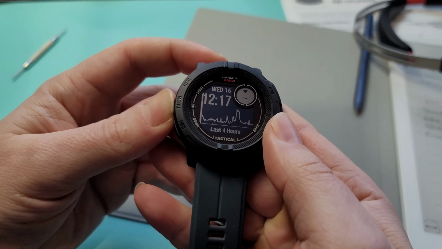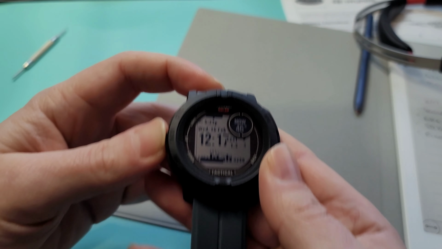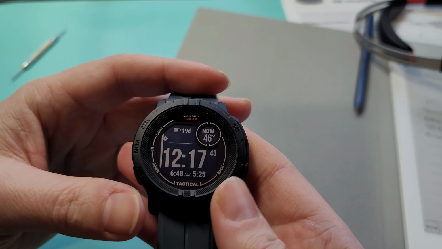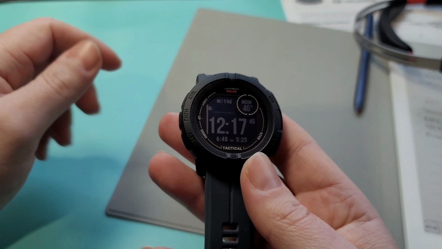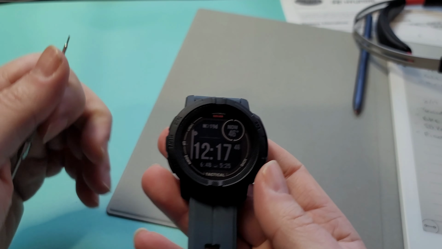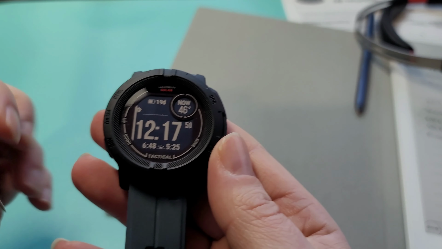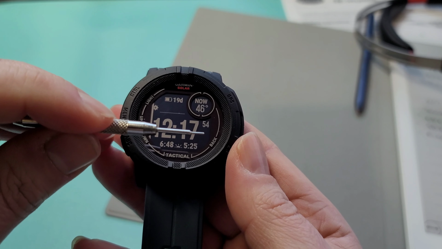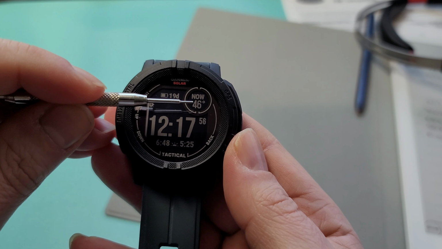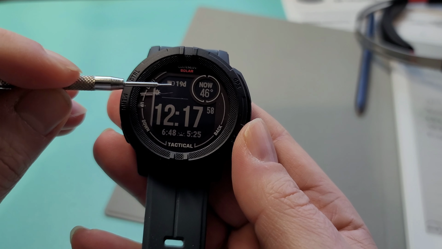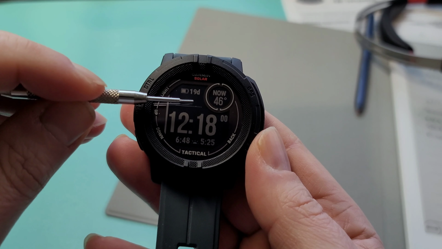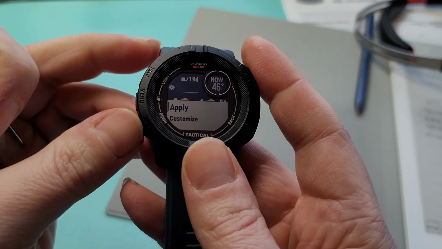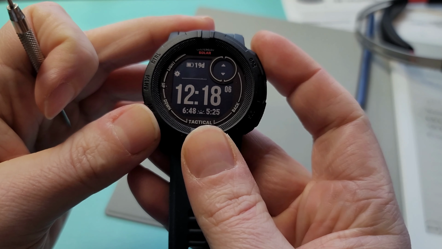You basically have a set of watch faces, and for each watch face you have an option for either dark or light colored. Here is a pretty basic one. You have your time, which you can change, and then you can change the one on top, and then you've got a little graph here. That graph you can only change a couple of things on. Let's customize this. I'll show you.